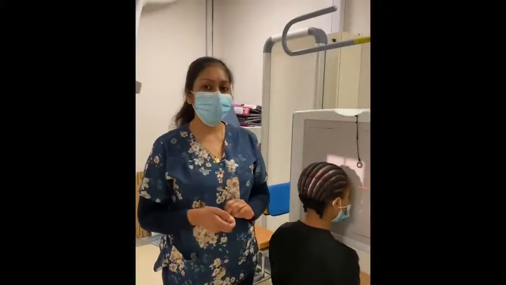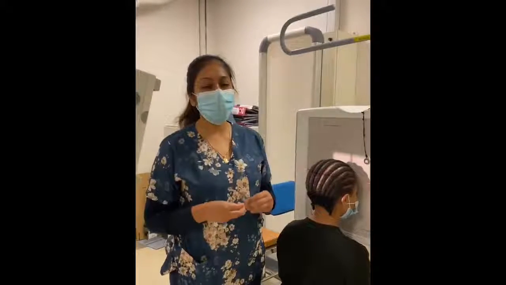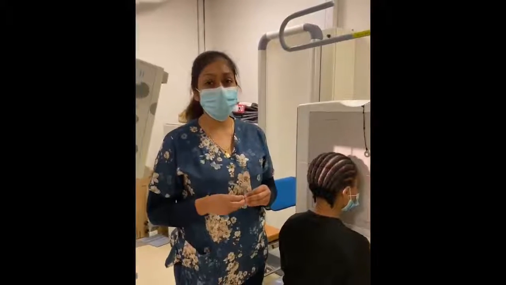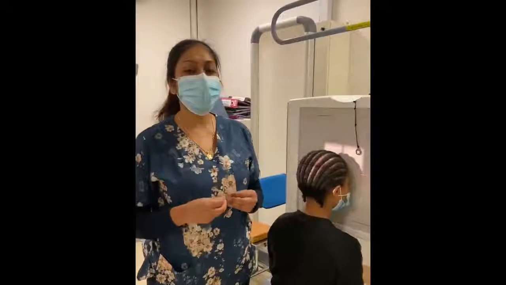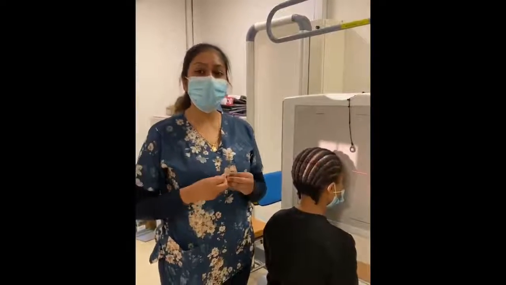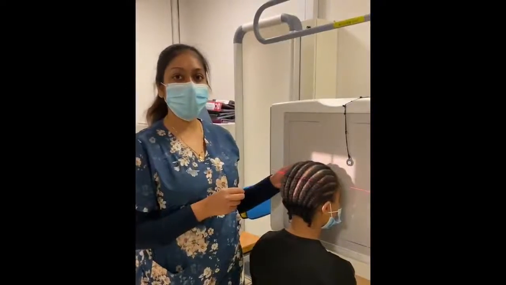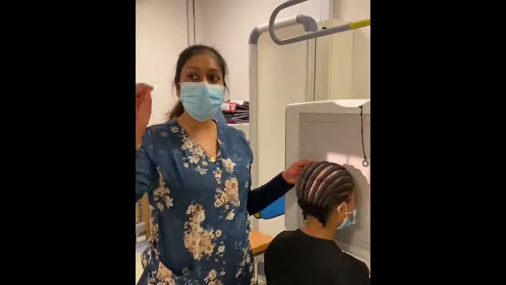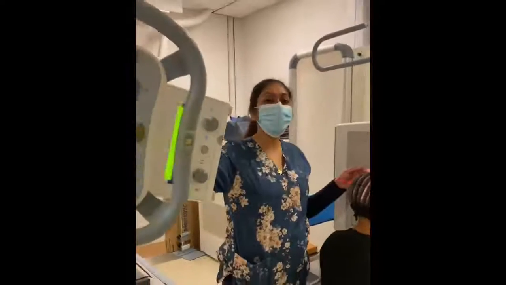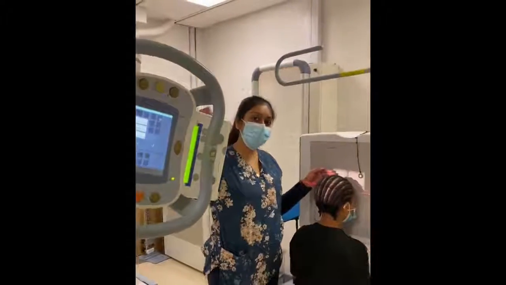Okay, so moving on to your PA axial view, or what you guys know as your OF 15 degrees. The reason that it's an OF 15 degrees is that the beam enters from the occipital area, exits at the frontal area, and the 15 degrees is because our X-ray tube is angled 15 degrees caudally.